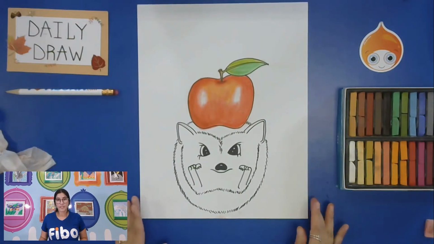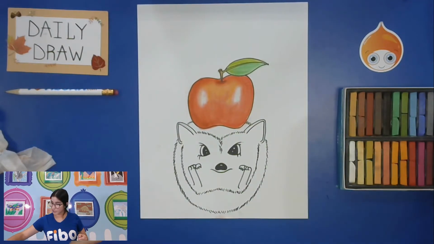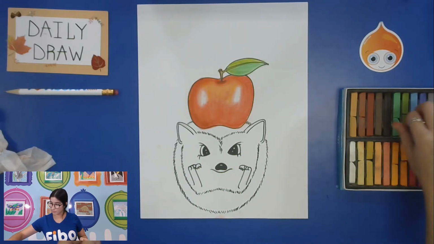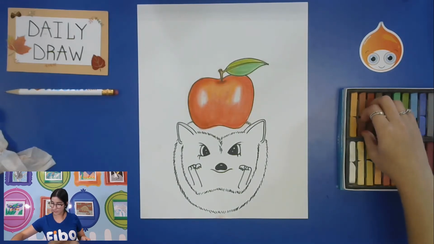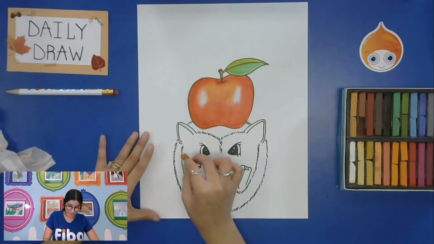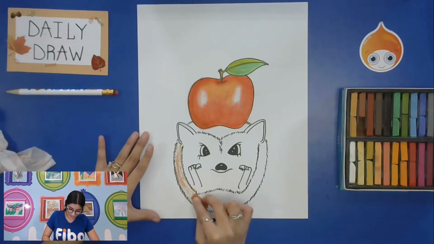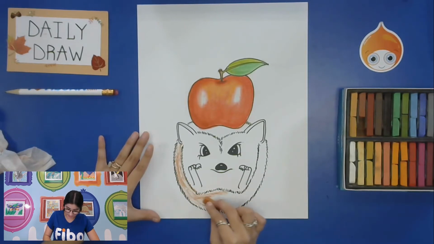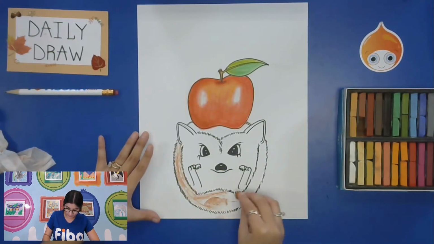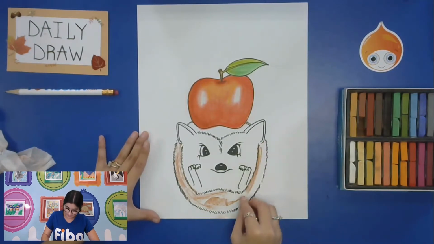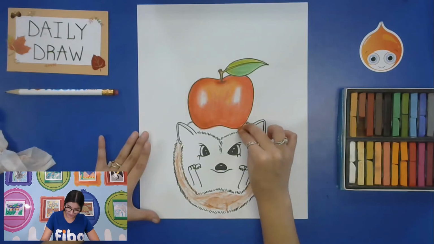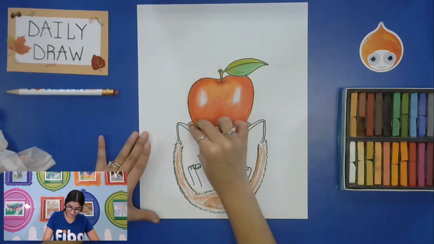Okay, so now for my hedgehog here, I'm actually going to take a little light brown, and I'm going to add very lightly some color into the outside fur of my hedgehog. Now I'm just adding in this color nice and lightly because I don't want it to be too dark. If instead of brown you would like to use some gray as your base color, you can do that.